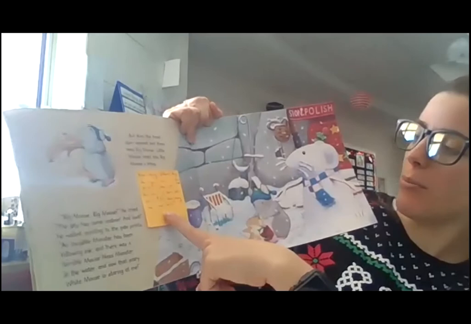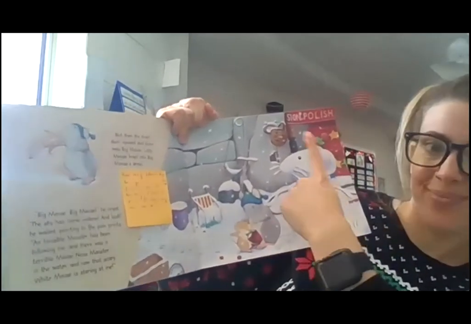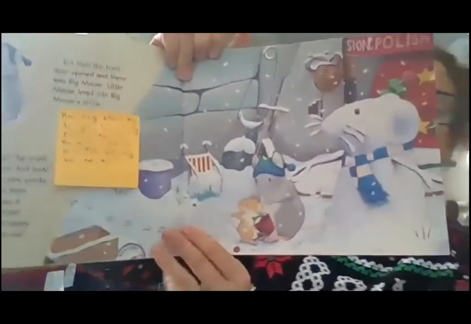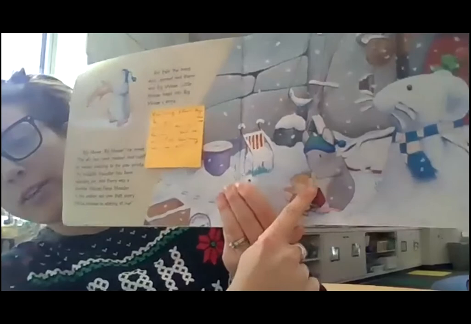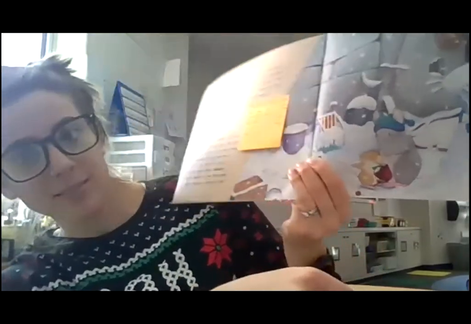Oh, and we have a word problem. It says, how many different things do you see in this picture? I counted 17. How many of these things are mice? 1, 2, 3. How many are not mice? Let's do the math to figure it out. So we have 17 things and 3 are mice. So you should know what our whole and our parts are.